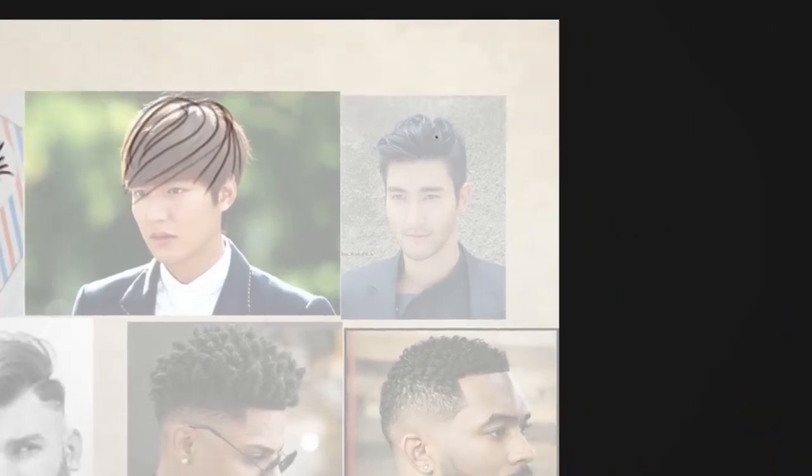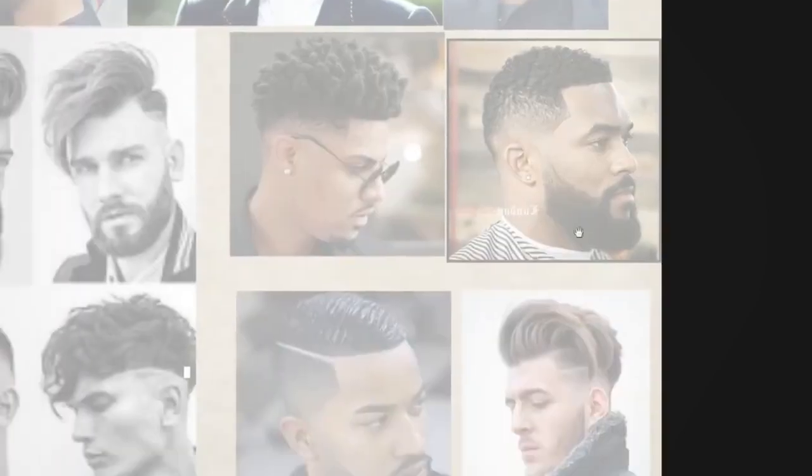In this case as well, it sort of goes up and down. I mean, this one's kind of hard because the hair's gelled and it's doing what it wants to do. But in this case, it's just going down, right? On the sides, it just goes down.